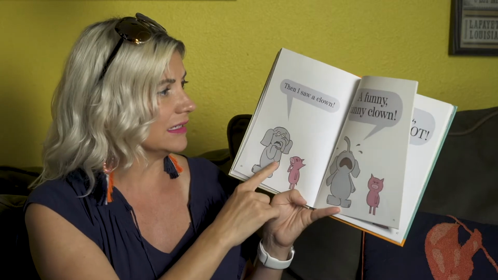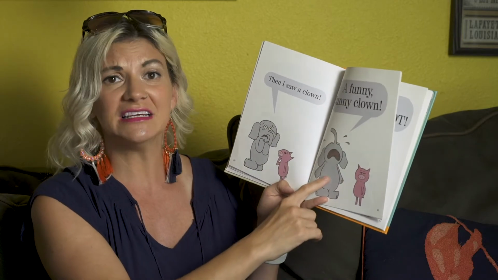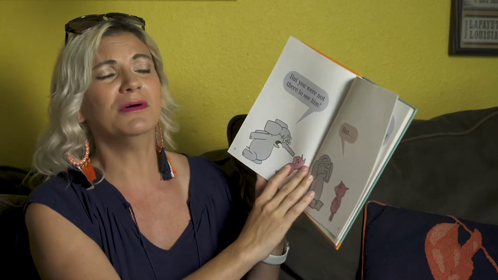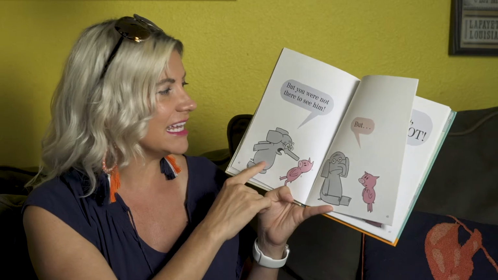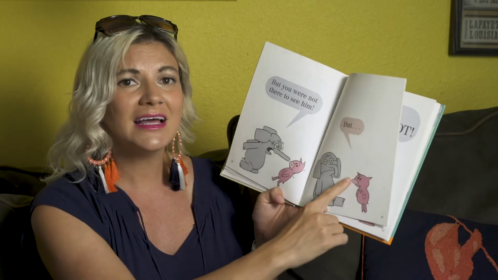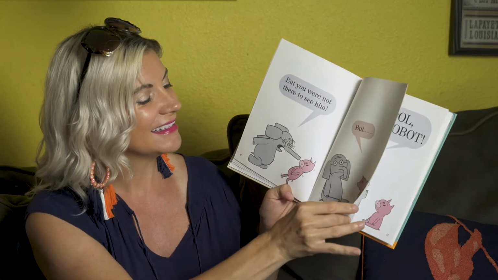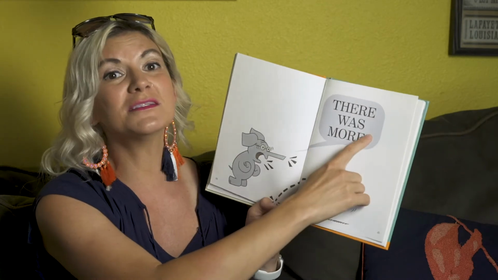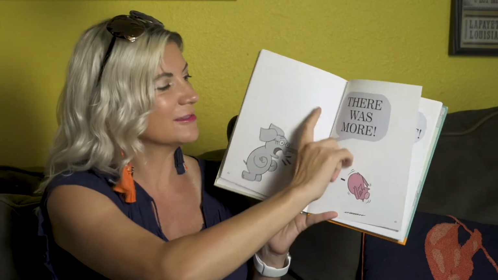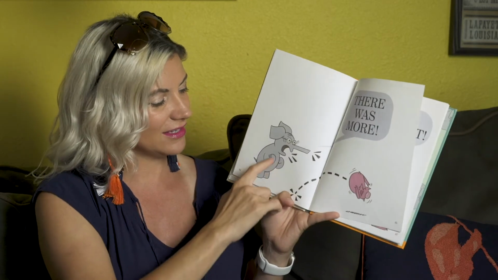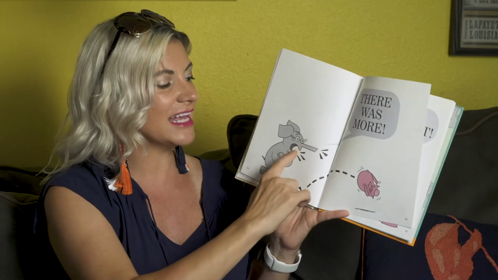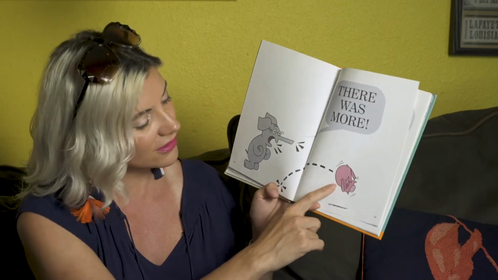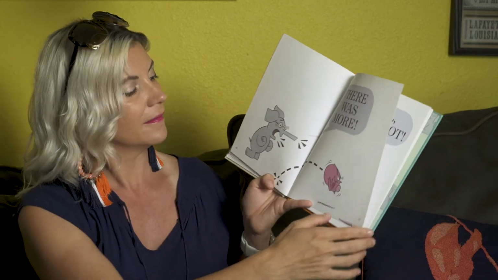Then I saw a clown. A funny, funny clown. But you were not there to see him. There was more. Oh, we have two things on this page. All capitals. And look at this motion line. Because Gerald is saying this with such strong feeling, he nearly knocked Piggy over. Actually, he did knock Piggy over.